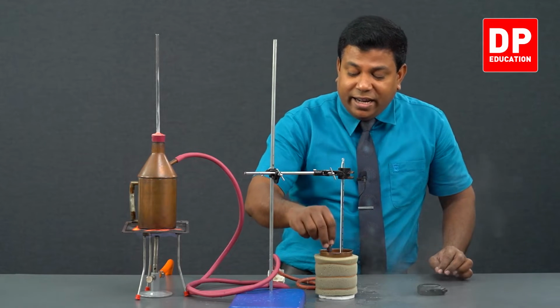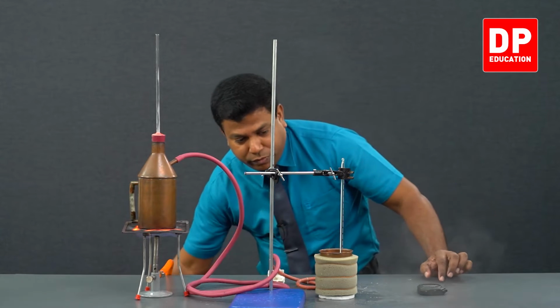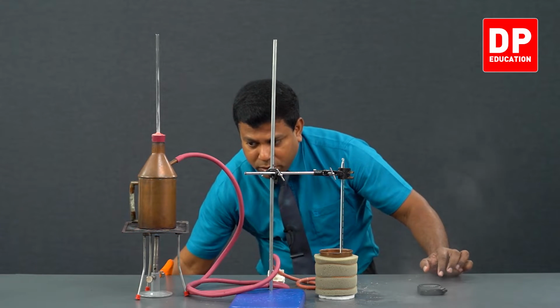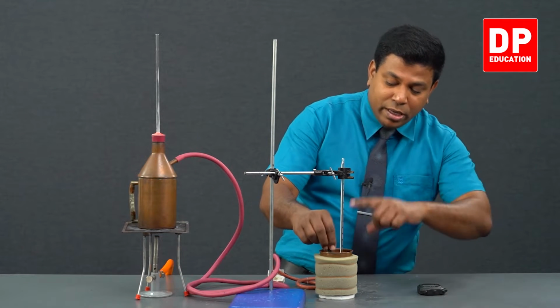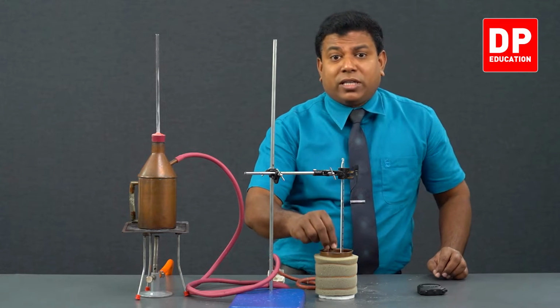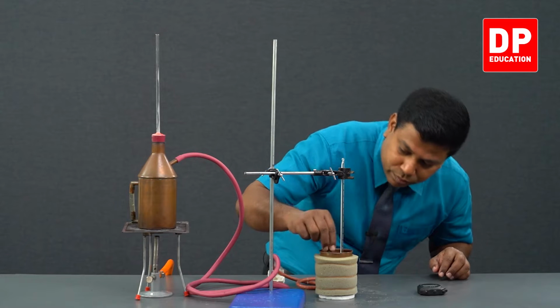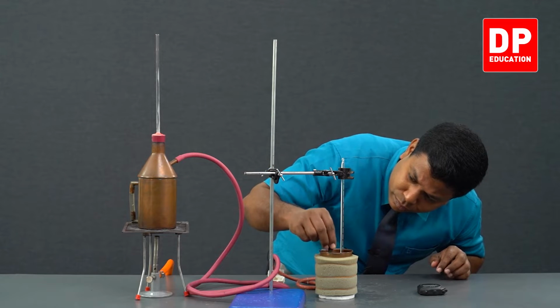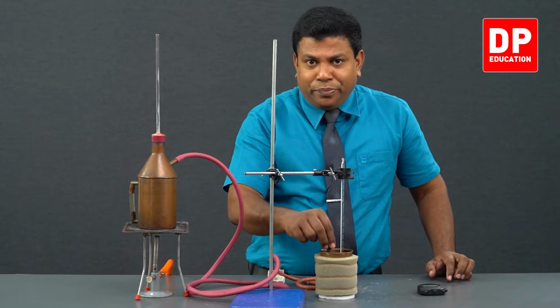Still don't take the reading right now. Let's keep stirring it until you see a maximum temperature. I can see it has gone up to 38 now. 38. Keep doing it. It's stable at 38.